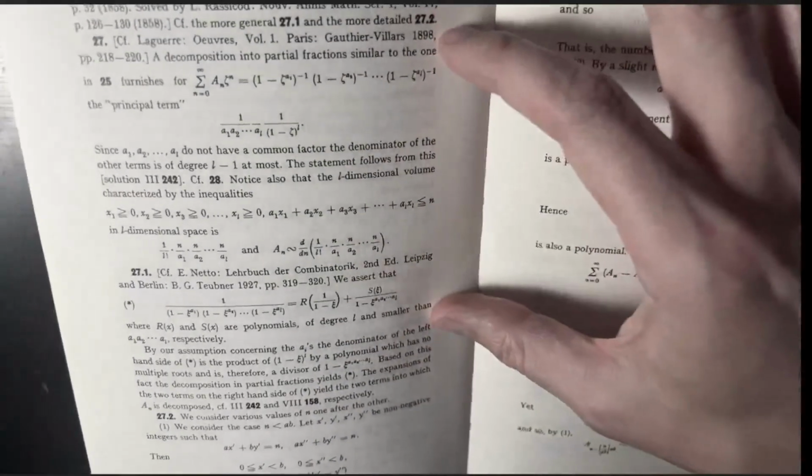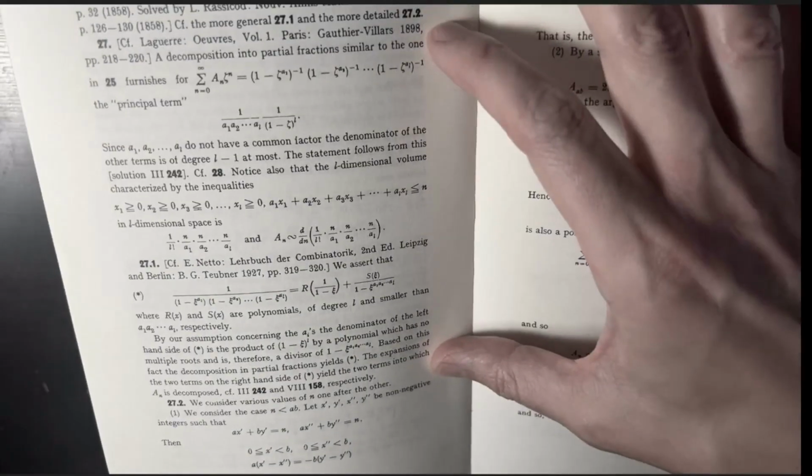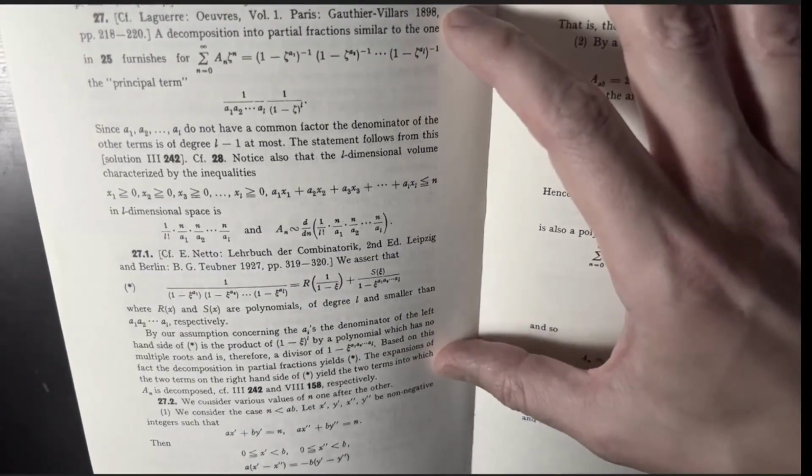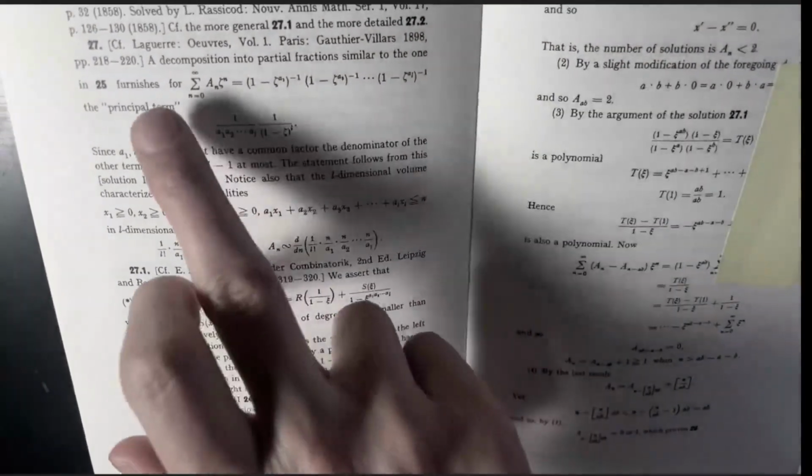27. From here to here is what you probably want to see. So he didn't jot down the first step.